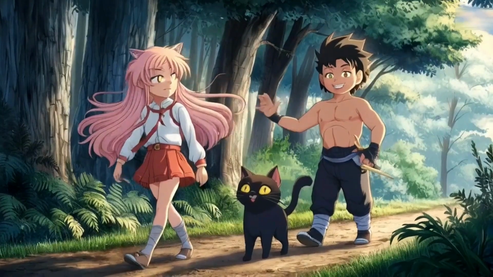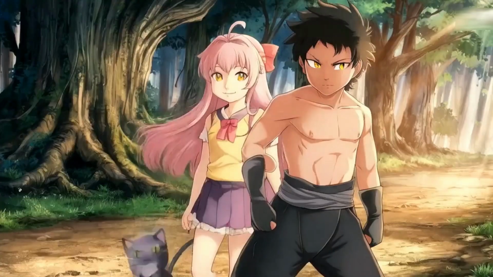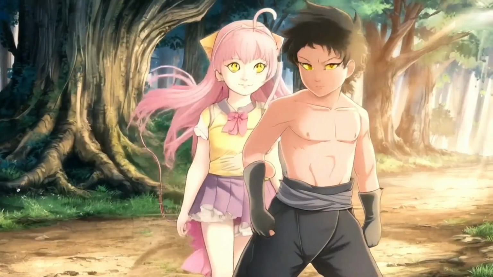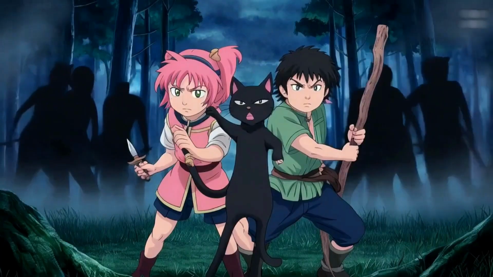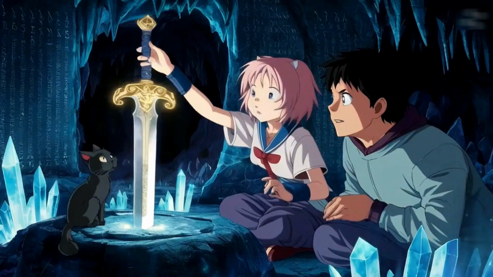During her journey, she met a cute cat named Kuro and a strong boy named Ryu. Together, they faced many challenges, but their friendship and courage kept them going. Finally, they found the sword.